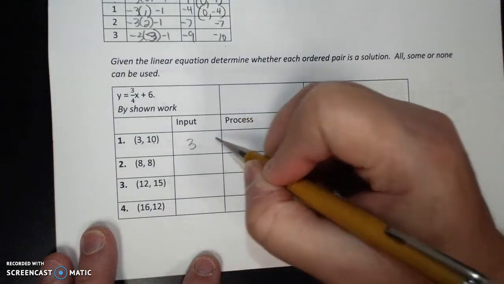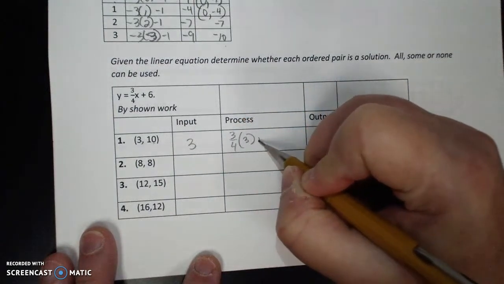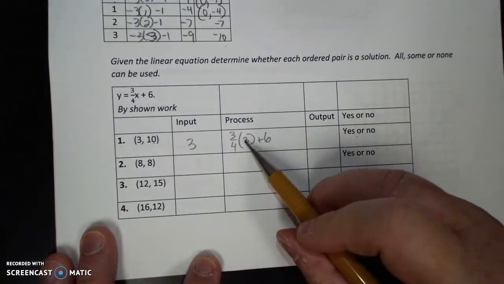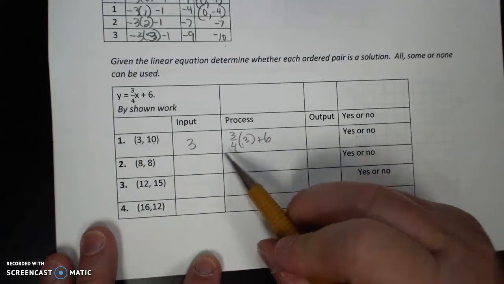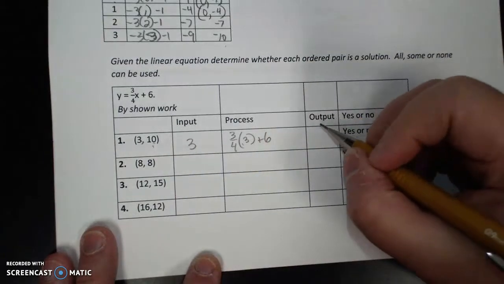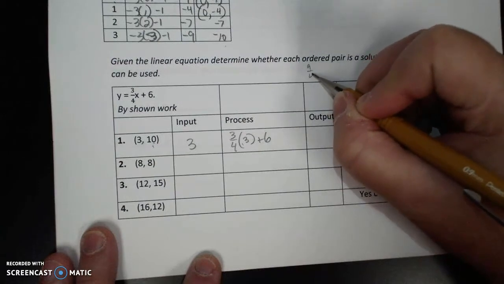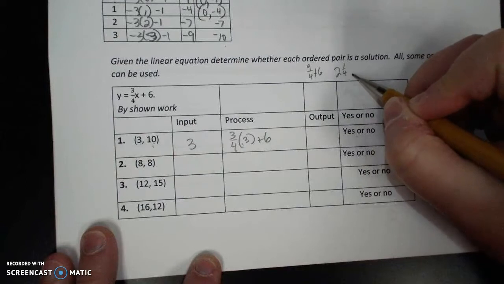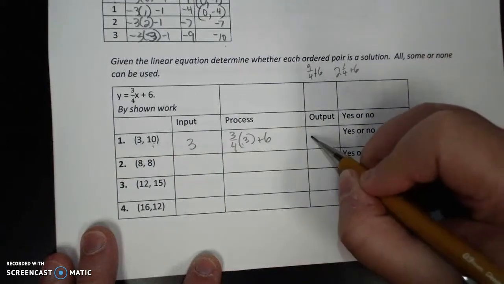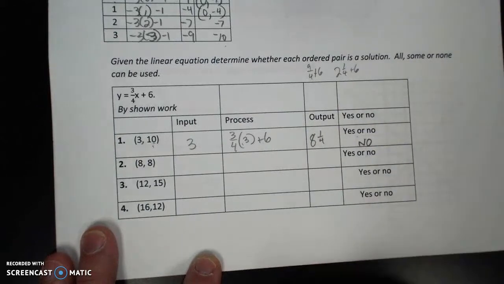So I input 3, so it's 3/4 times 3 plus 6. That's 9/4 plus 6. 9/4 is never going to be a whole number. I'm never going to land on a whole number. So it's actually going to be 9/4 plus 6, which is 2 1/4 plus 6, which is 8 1/4, which is no.